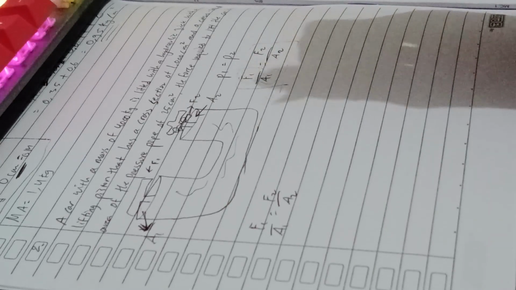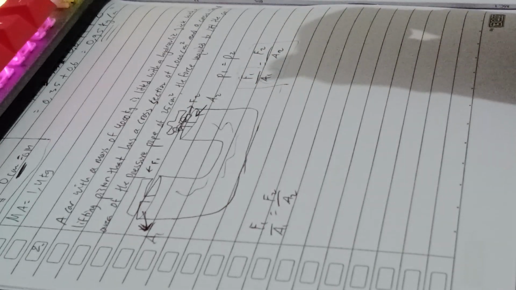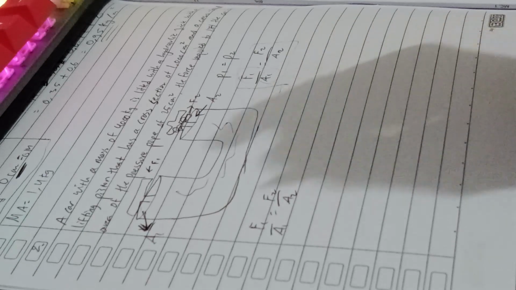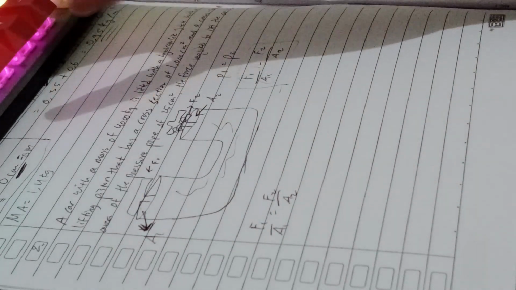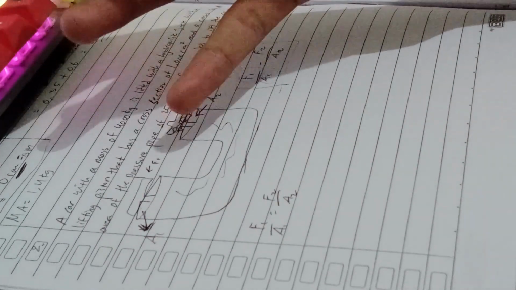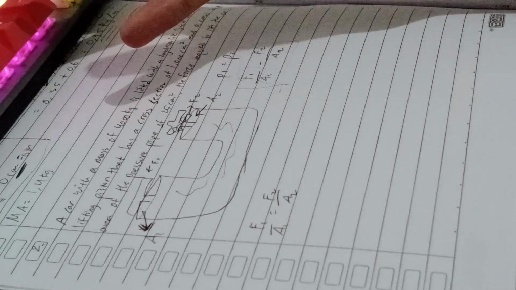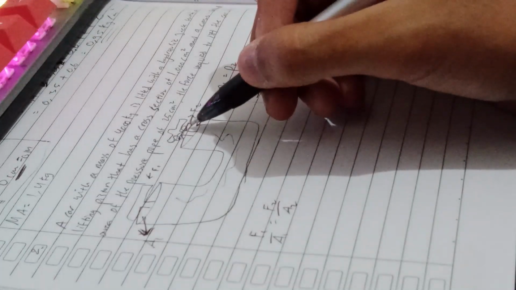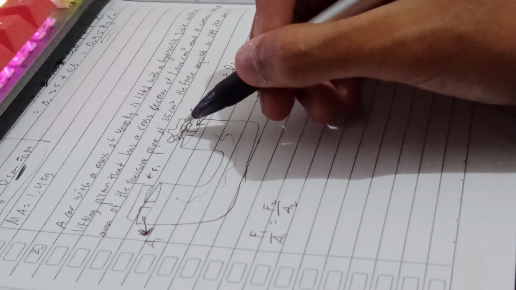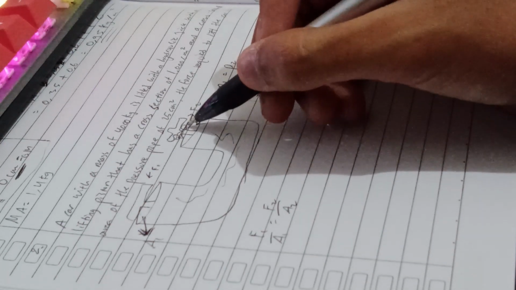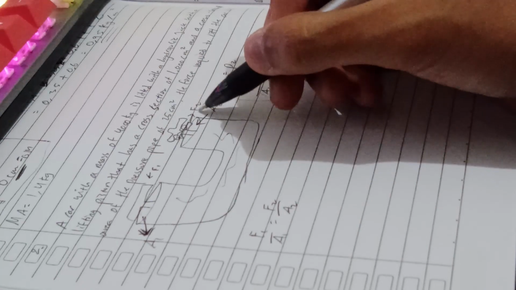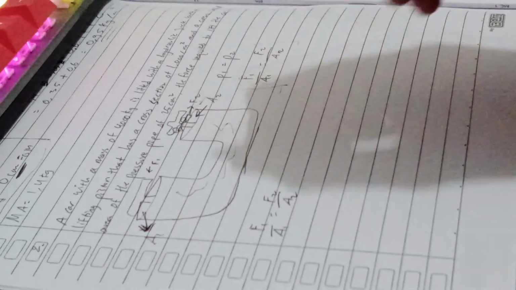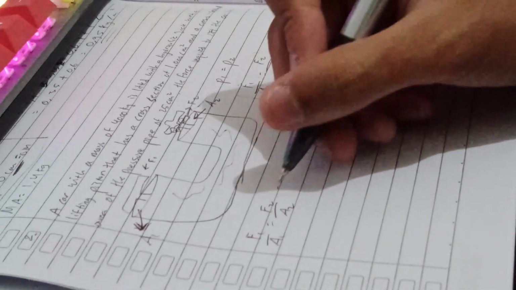And as we can see here, the mass of the car is 4,000 kilograms. The mass of the car is the force, so-called F2. So we're going to put it into the formula.